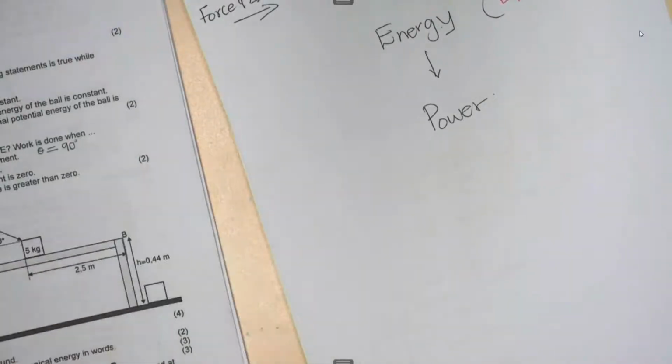I'll start with multiple choice questions. Let's see.